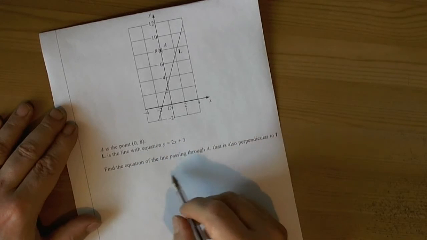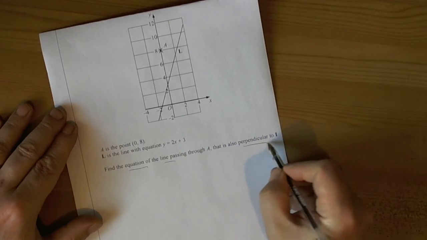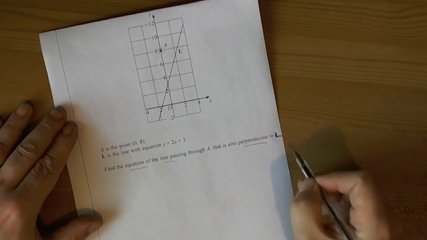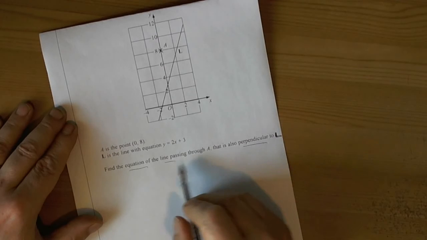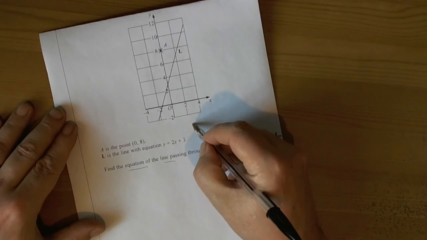Alright, so this question is asking us to find the equation of the line passing through the point A that is perpendicular to the line given, the line L. Well, when we see a question like this, we should automatically think of the standard equation for any straight line.